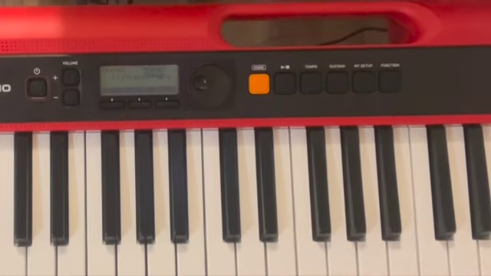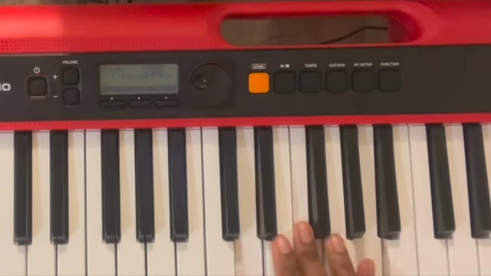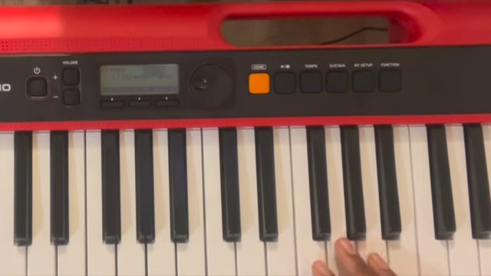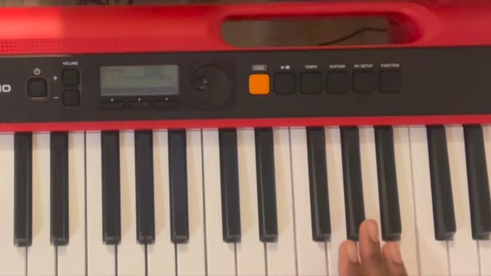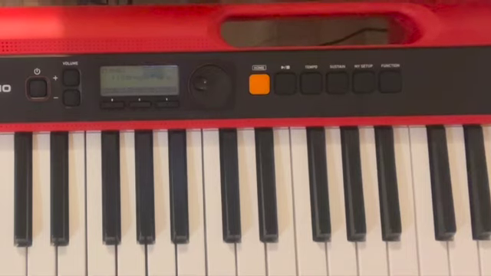But everything else in between could be either or. Okay? So the 4th can be either major or minor, and the 5th can be either minor or major. Okay?